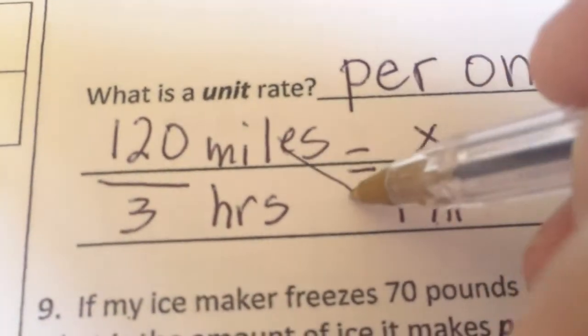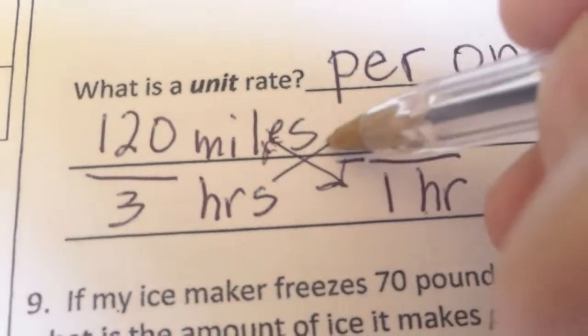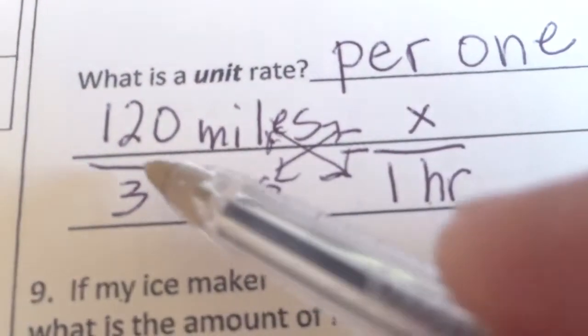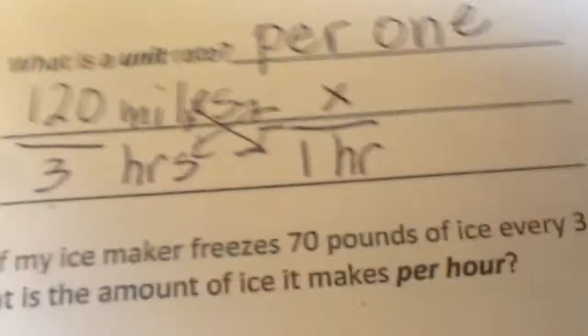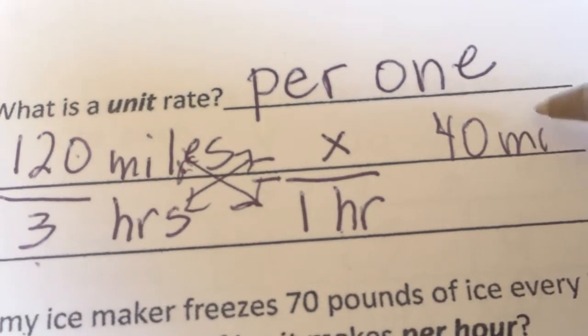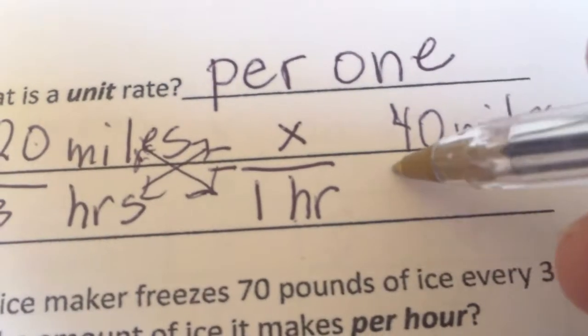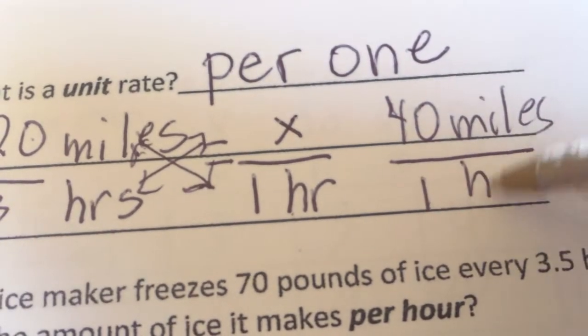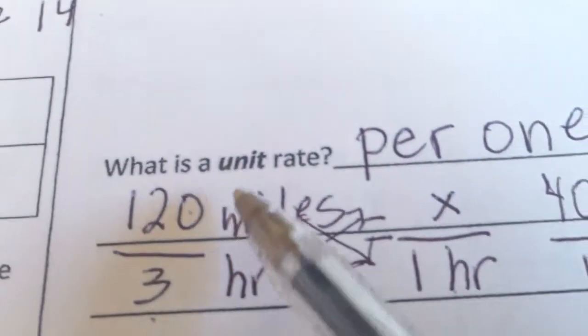Now you can cross multiply, this is a proportion, and you can solve it, or if you want, you can just do 120 divided by 3 is 40. You go 40 miles in 1 hour. Per 1 unit is a unit rate.